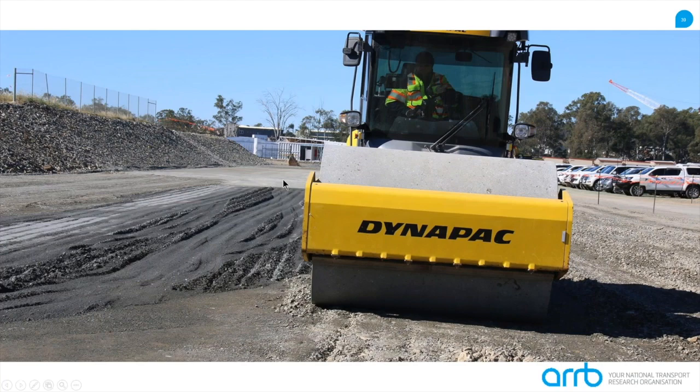Again, another photo of the ground that we are operating on, and the participants were able to climb up to the cabin and see the IC roller after it was parked.